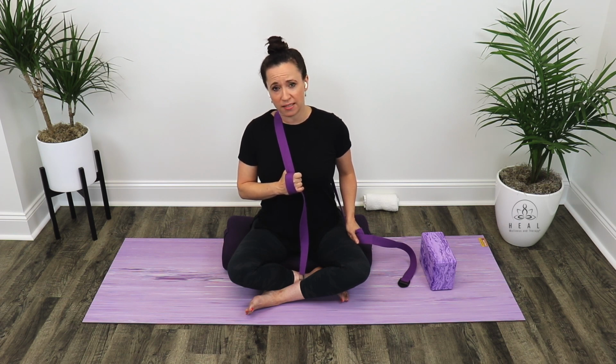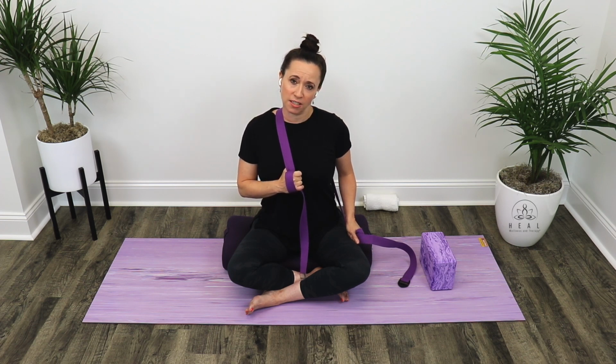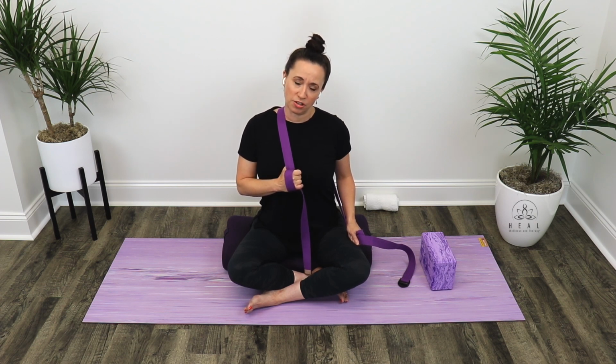And as you exhale, start to lift your head up and then slowly start to tilt your head away just until you feel a little bit of tension, not so much a rigorous stretch, just a little bit of tension underneath that strap. And once you have that, take one more nice deep inhale.